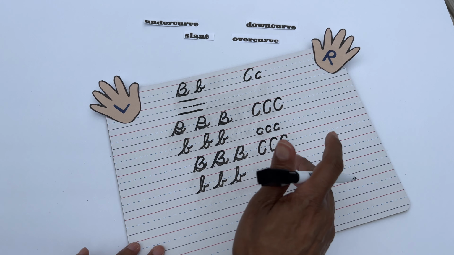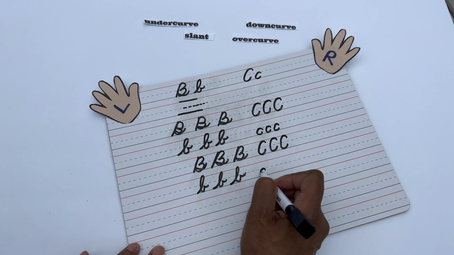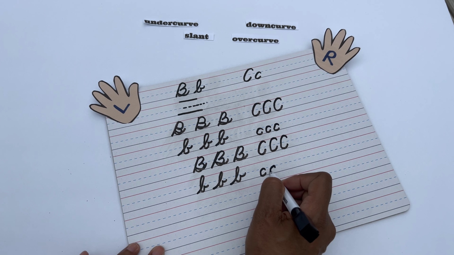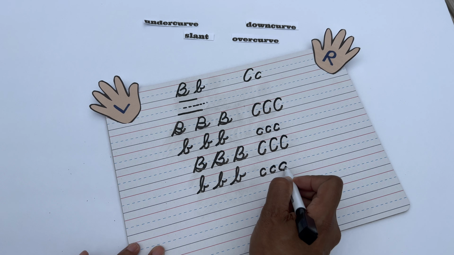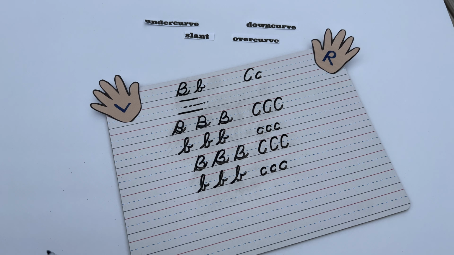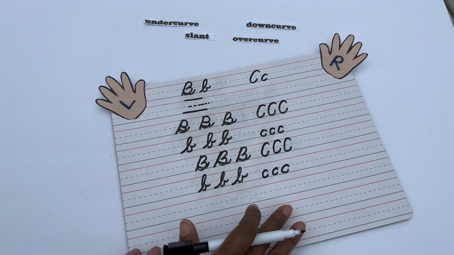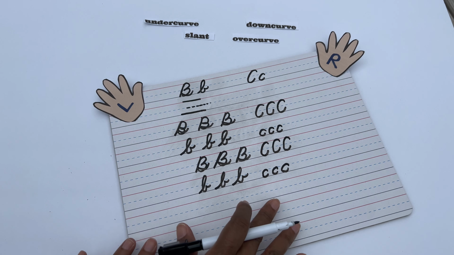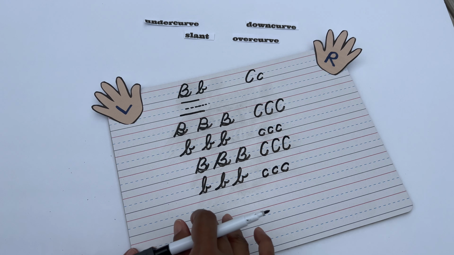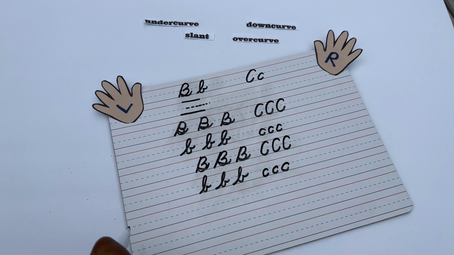Okay, and now we're going to do the cursive letter C. Again, don't forget, make sure your board is slanted. All right, so there you have it. I hope you've enjoyed making the letter B and the letter C. Please grab a piece of paper or a board that looks like manuscript paper. That's what we call this. And go ahead and practice your letters.